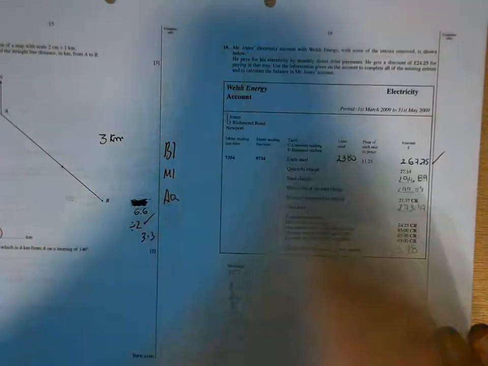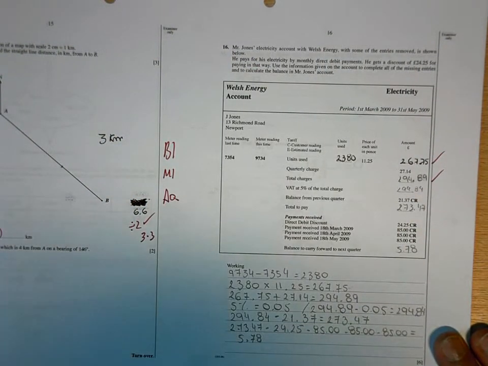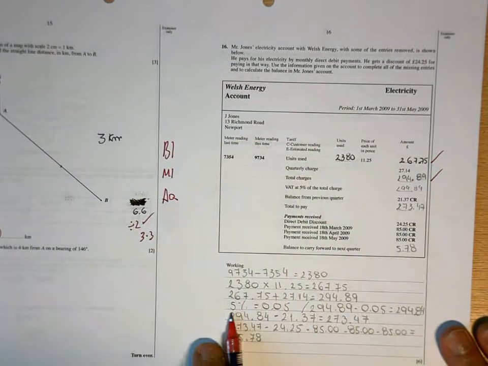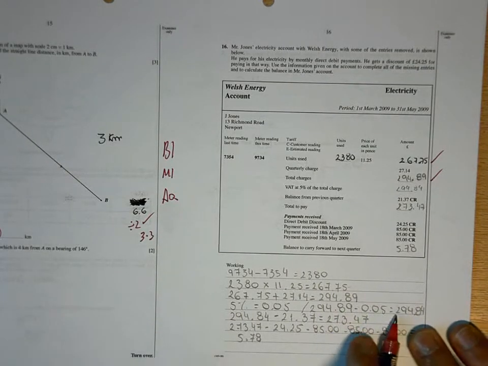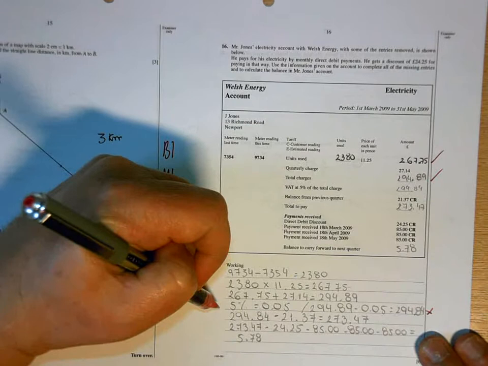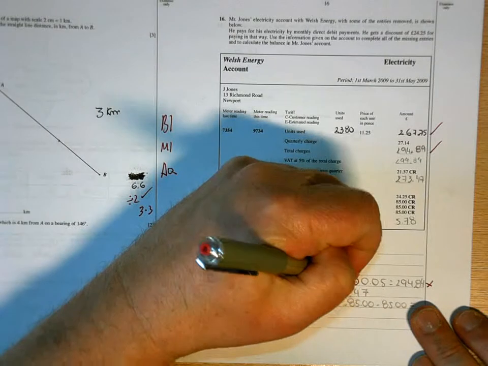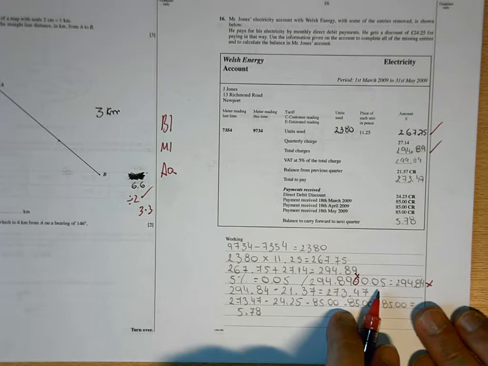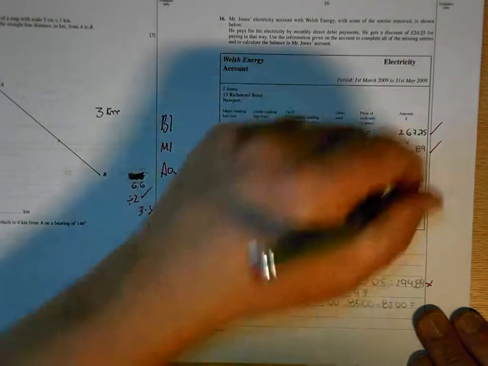Okay, 26775 is correct, 29489 is correct, and then what's gone wrong here? 5%. Right, you've taken 5 pence off it, so this line is wrong with you. What you have to do there is 29489 times 0.05, not subtract 0.05. So that should be a multiplication. So that bit is wrong.